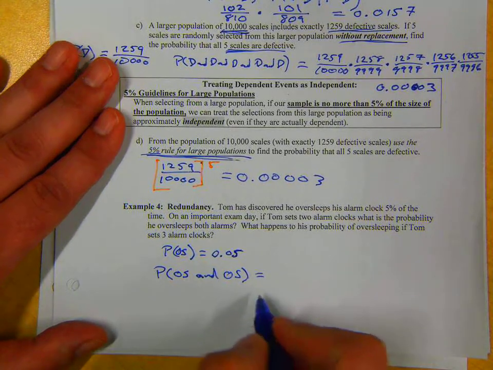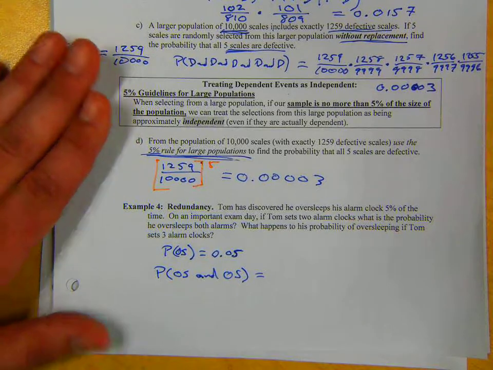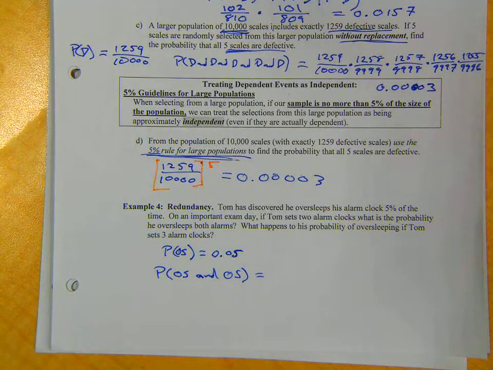So we are assuming independence because the first alarm clock doesn't depend on whether he wakes up for the second alarm clock. Actually, I think it probably does have some kind of dependency. But here's another thing for the test in particular.